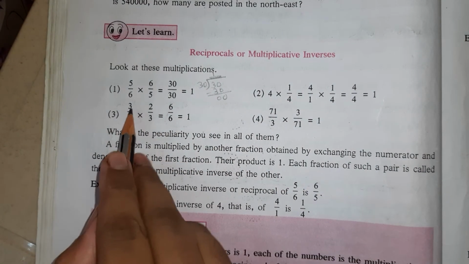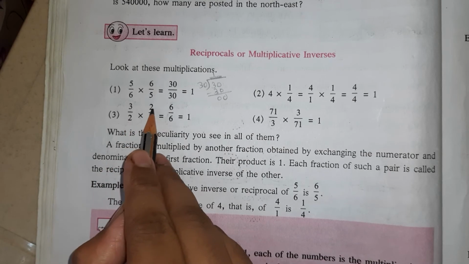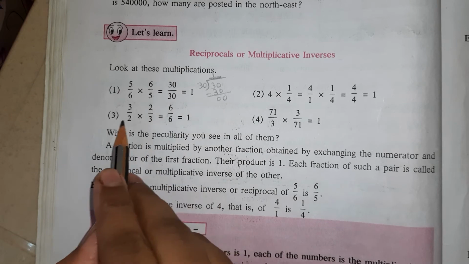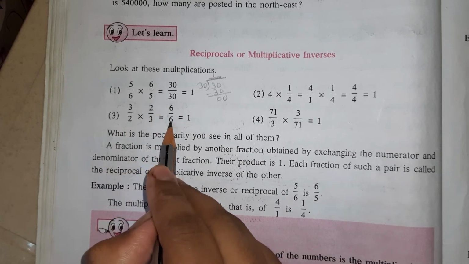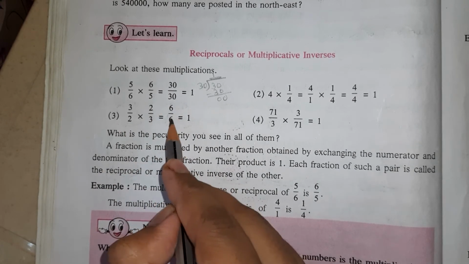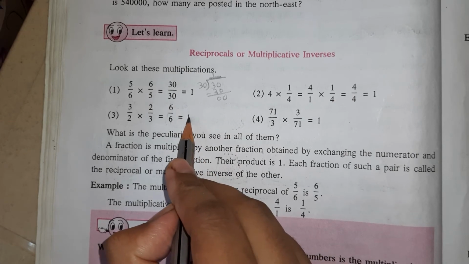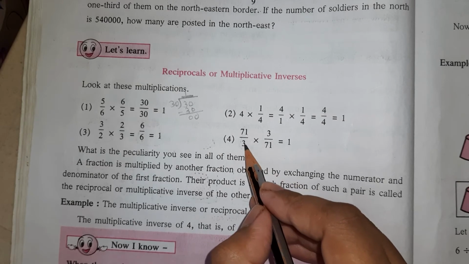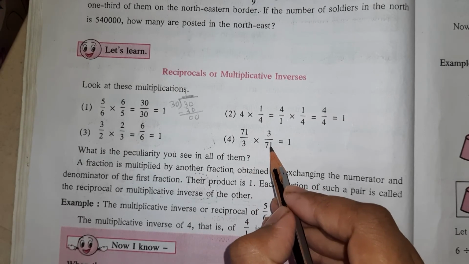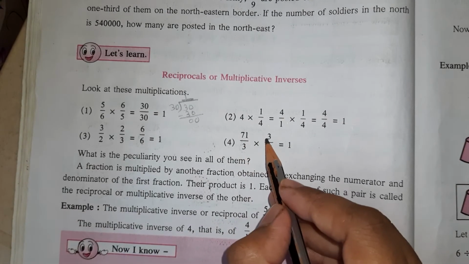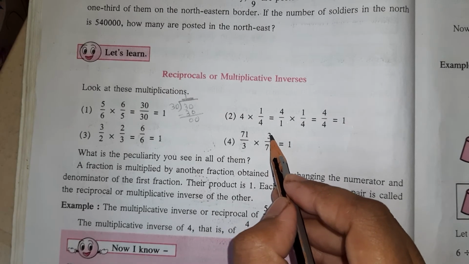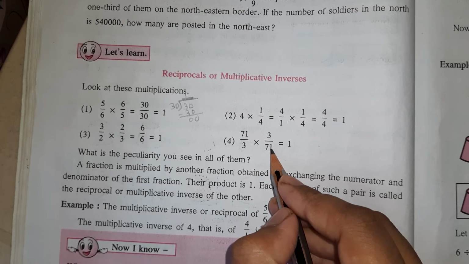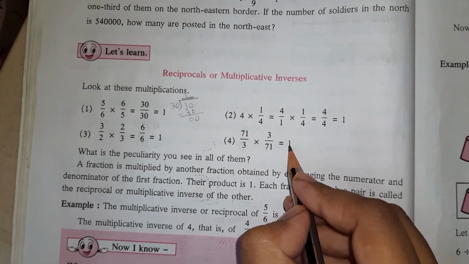Here also 3 upon 2 into 2 upon 3. Numerator into numerator 6. Denominator into denominator also 6. Same number upon same number. Answer is 1. Now this one, 71 upon 3 into 3 upon 71, means 71 into 3 भी वही आंसर आएगा. Okay, and 3 into 71 भी वही आंसर आएगा. Again it will be 1 only.